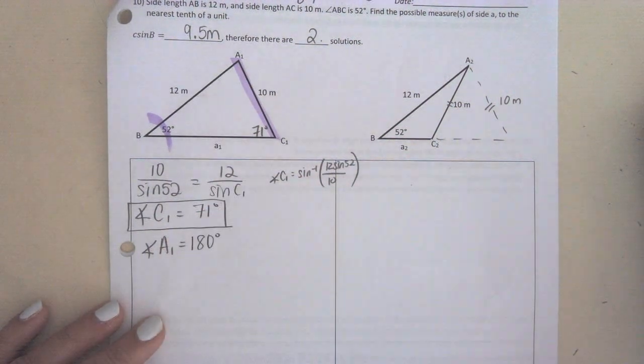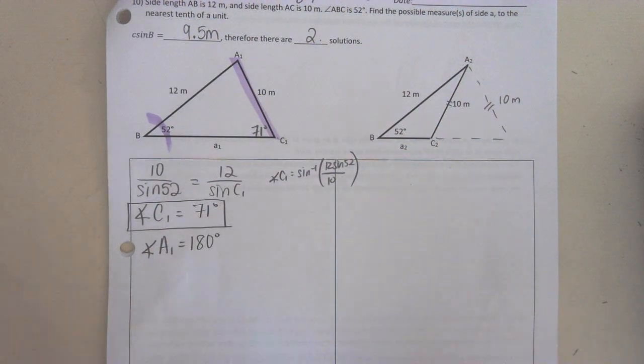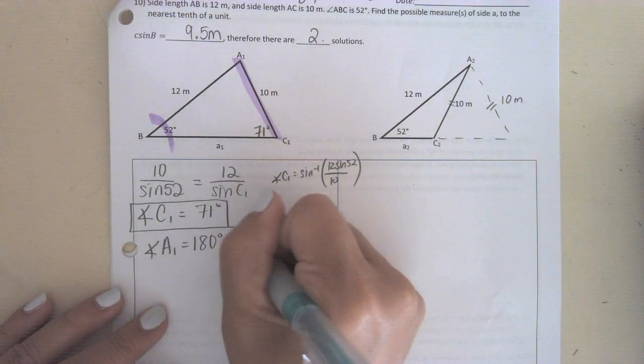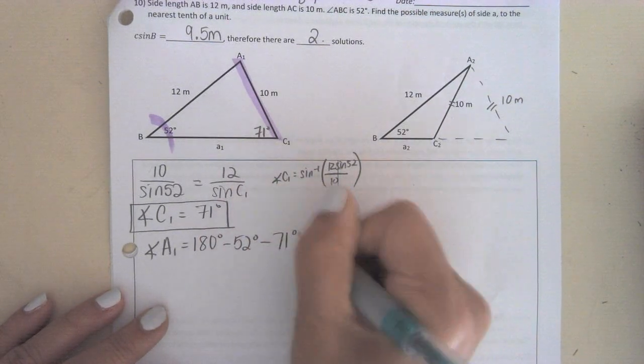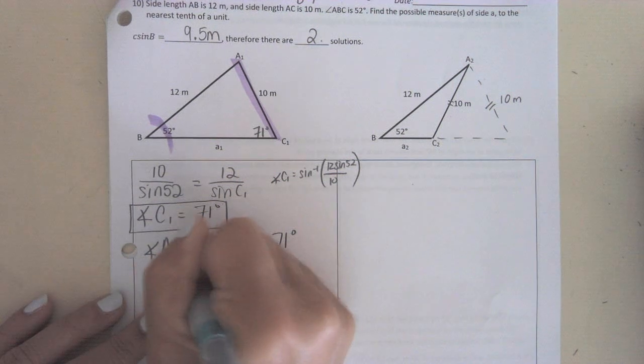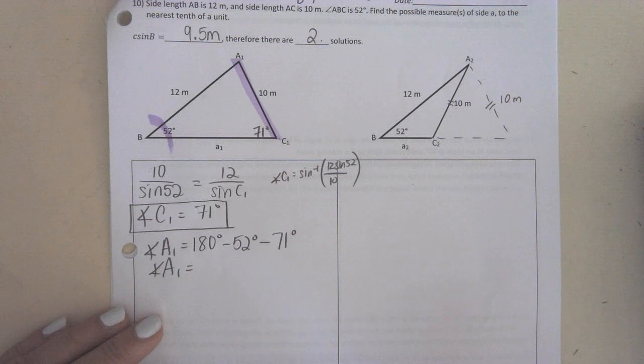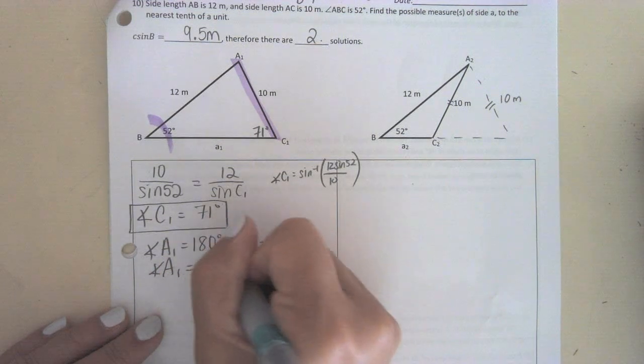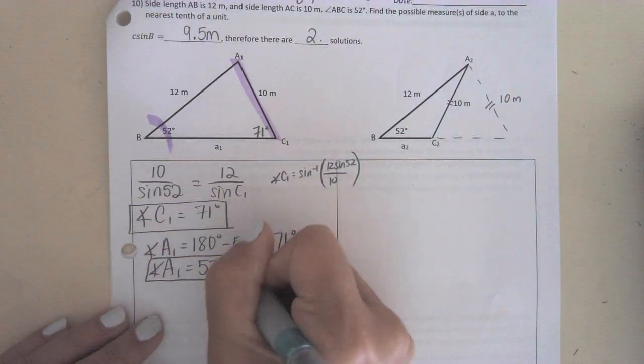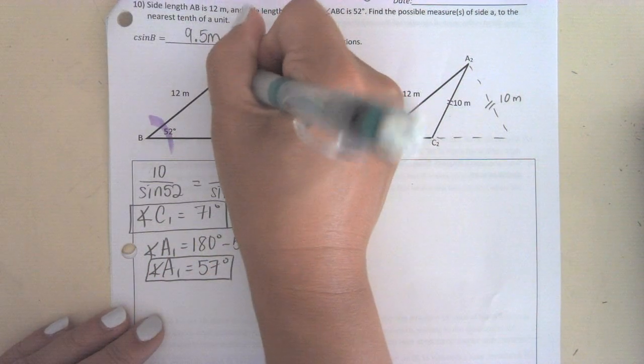So we're going to take the interior angle of this triangle, 180, and subtract 52 degrees and subtract 71 degrees. And what is the value that we get when we subtract all of that? I got a different answer, okay. So this is 57 degrees.